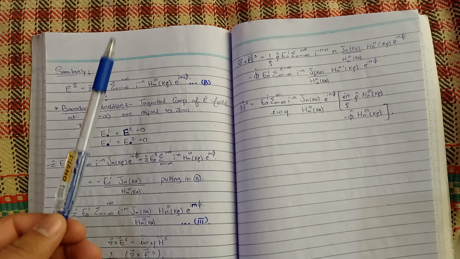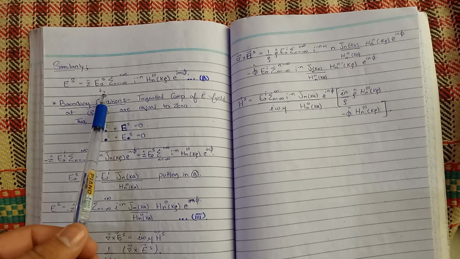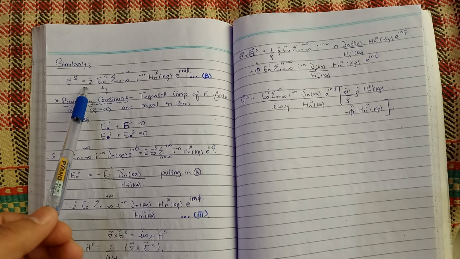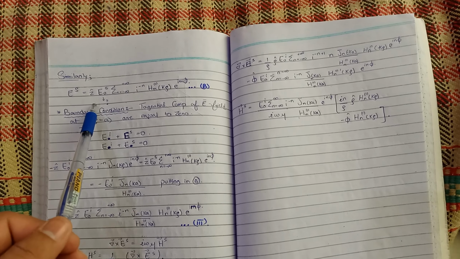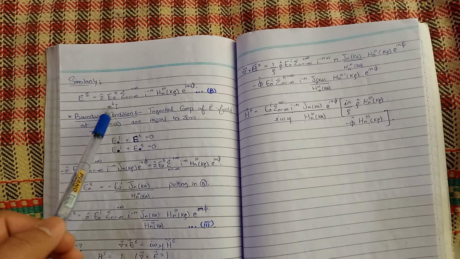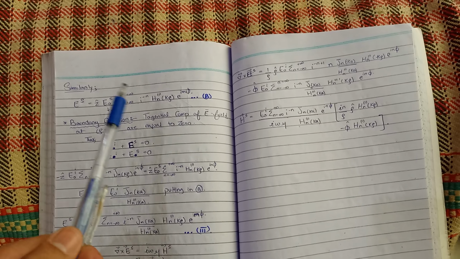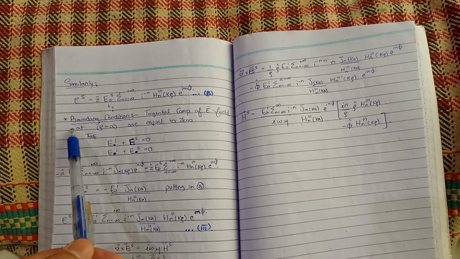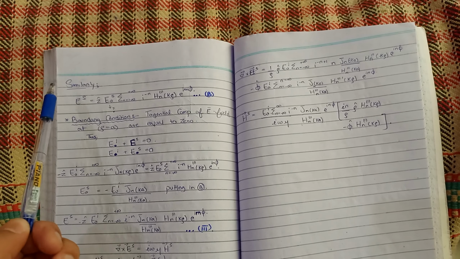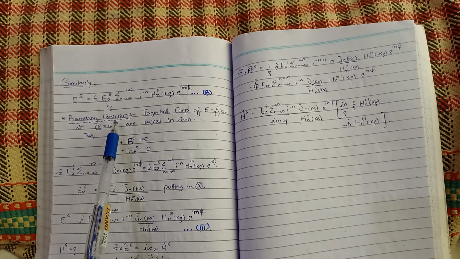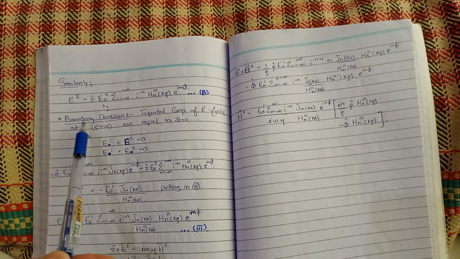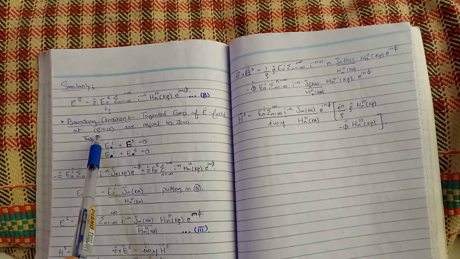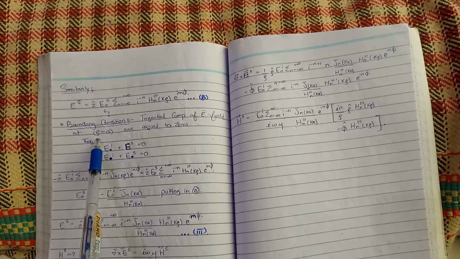Here you have to use the boundary condition which I mentioned at the start of the lecture: as your walls are conducting walls, the field inside is zero. If the field inside is zero, then the tangential component of the electric field is also zero, at rho equals a. Here a is the radius, and phi is the angle the x-axis makes with the radius.